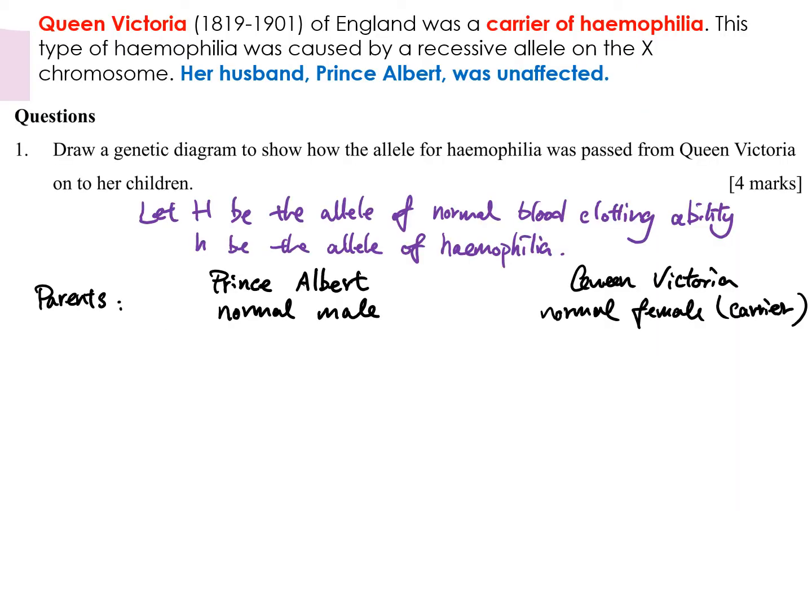Let's take a look at question 1. Queen Victoria of England was a carrier of haemophilia. That means she has only one allele of haemophilia in her body, but she looks normal. And this type of haemophilia, 血友病, was caused by a recessive allele on the X chromosome. So we should know that this is X-linked. And her husband, Prince Albert, was unaffected. That means her husband is also normal.